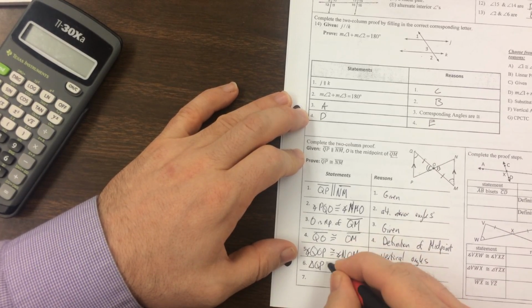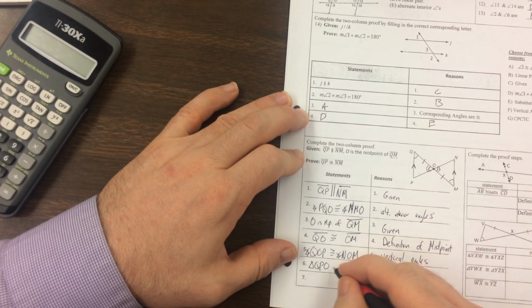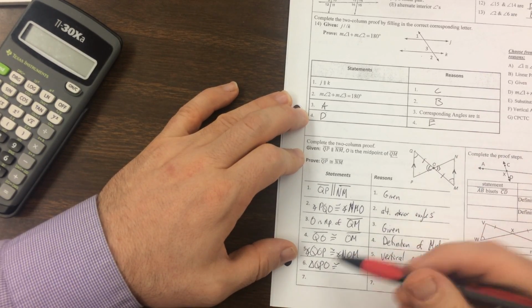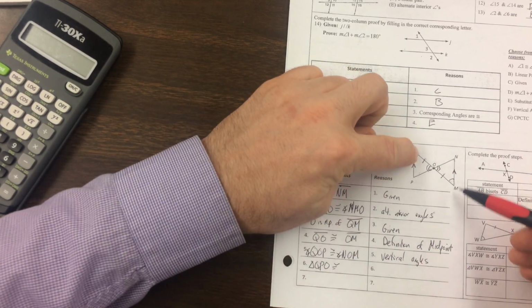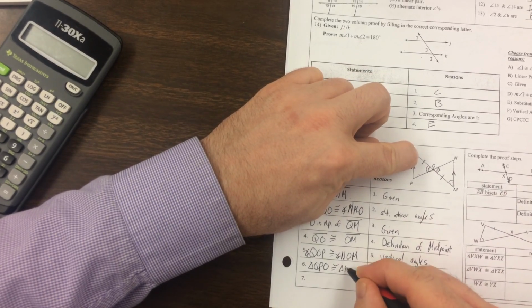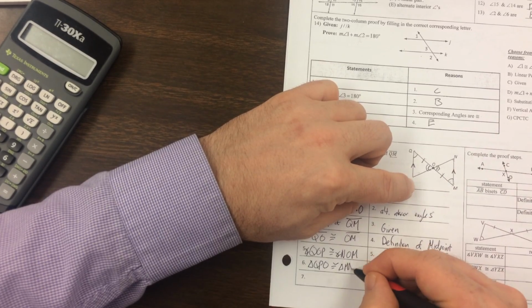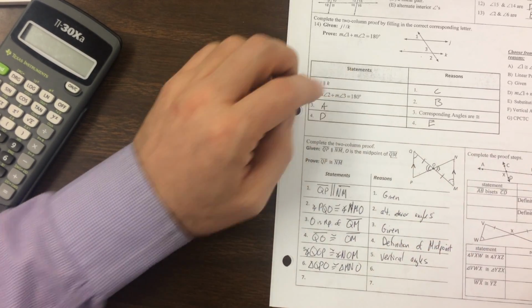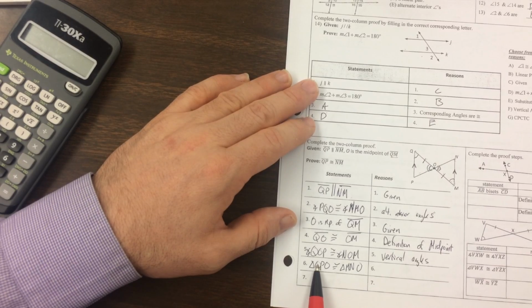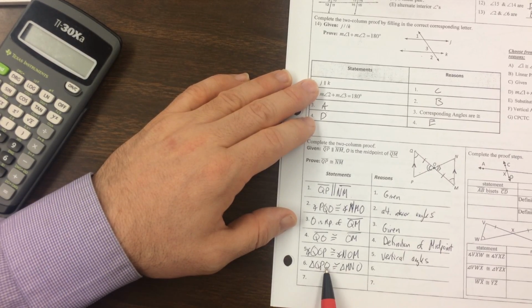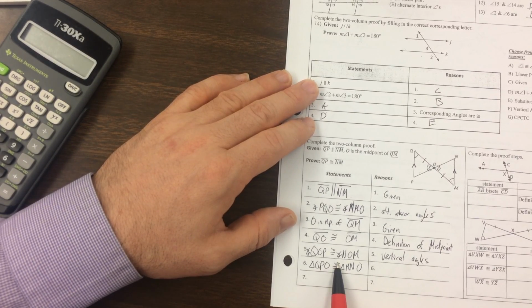Triangle QPO is congruent to, now I have to make sure my points line up, Q and M are corresponding, so triangle M, and then P goes this way, so N is going to be this way, MNO. As long as you have Q, M, P, N, and O matching up to the same place, you're fine.